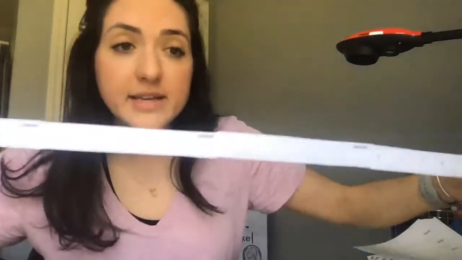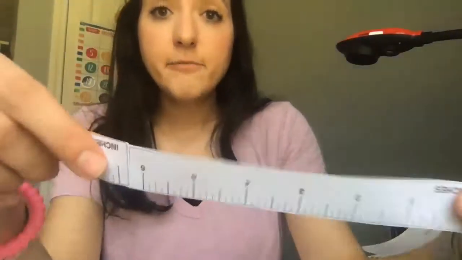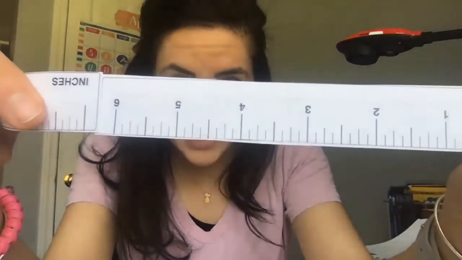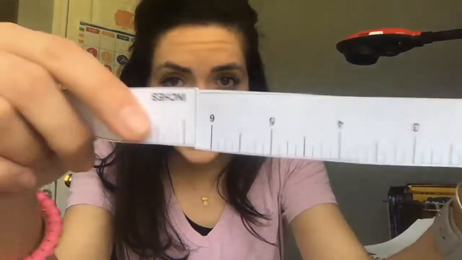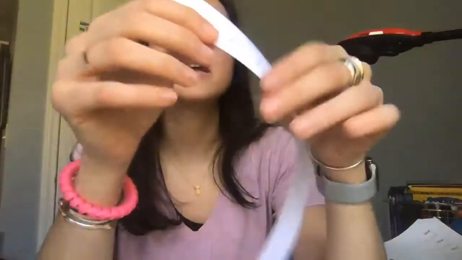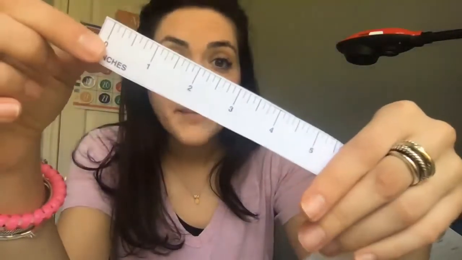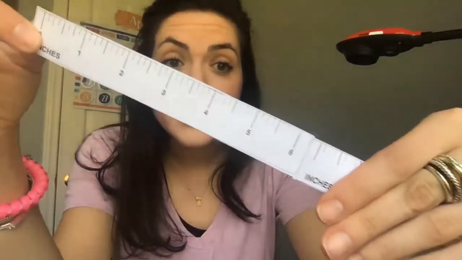Now, if you notice, the beginning of my yardstick has numbers on it, right? It says 1, 2, 3, 4, 5, 6. Sorry, is that upside down? 1, 2, 3, 4, 5, 6. But then it stops, so we need to keep labeling the numbers. I'm going to switch over to my document camera and show you how you're going to label all the numbers on your yardstick. Let's do that right now.